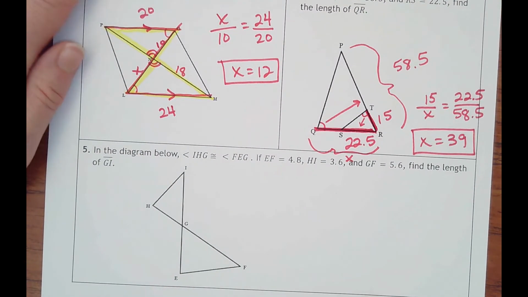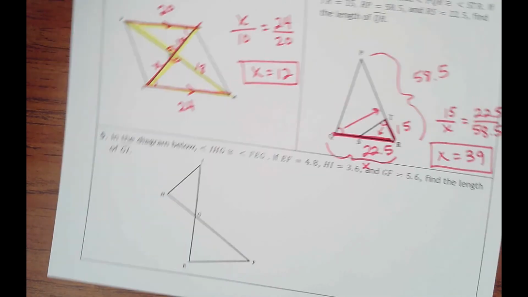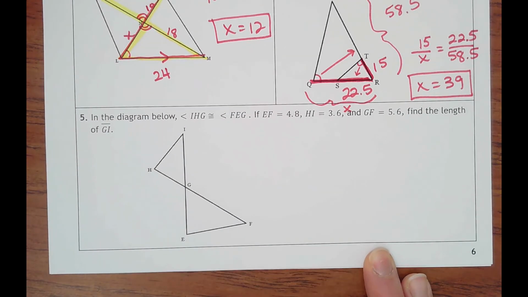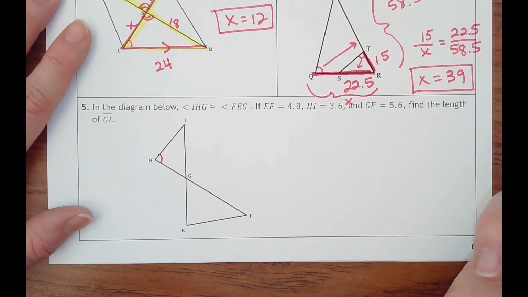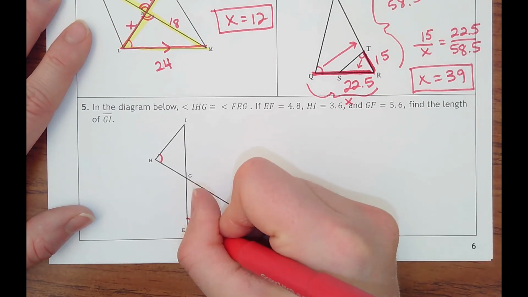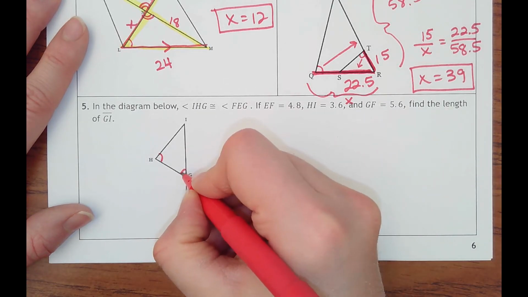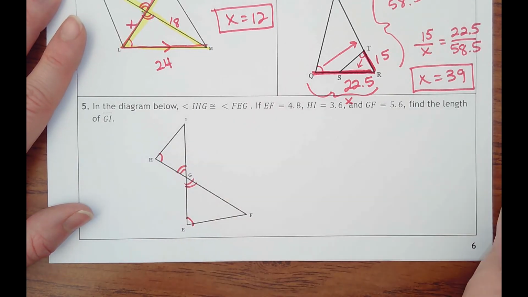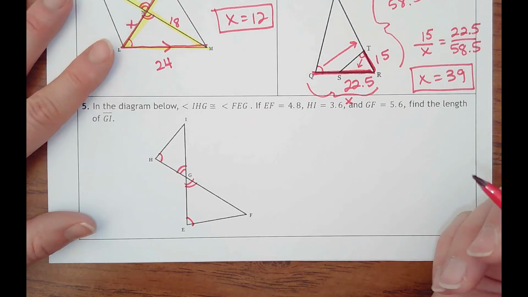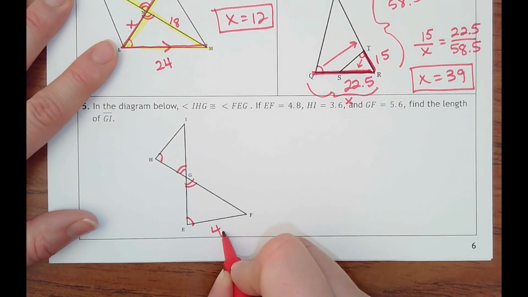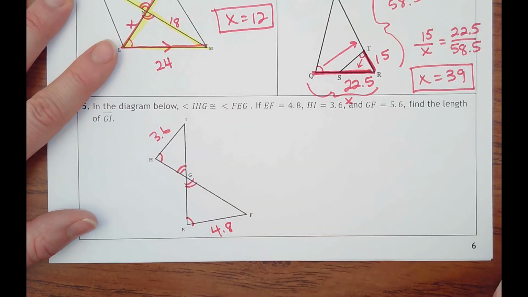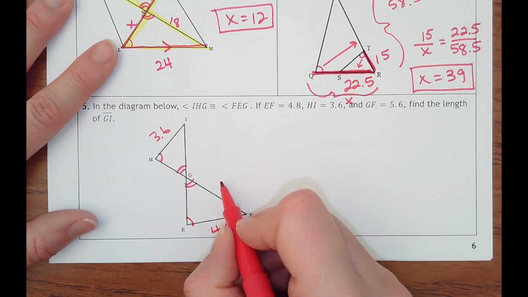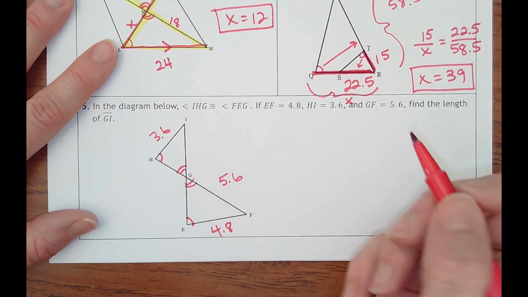And last one of these, number 5. Diagram below, angle IHG is congruent to FEG. Okay, I also have some vertical angles here. If EF is 4.8, HI is 3.6, GF is 5.6, find the length of GI.